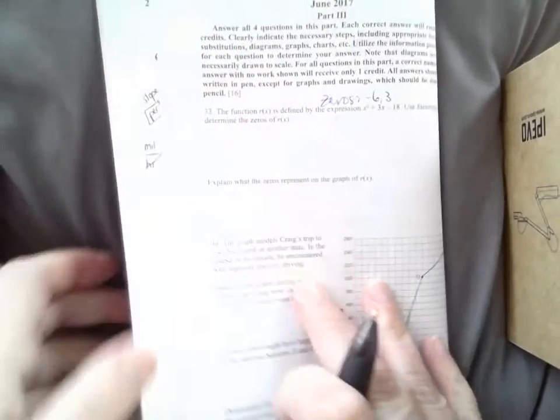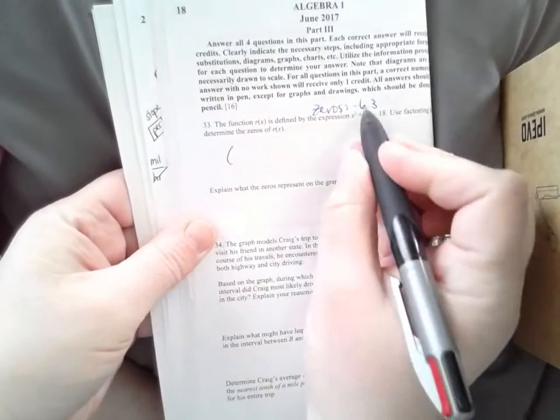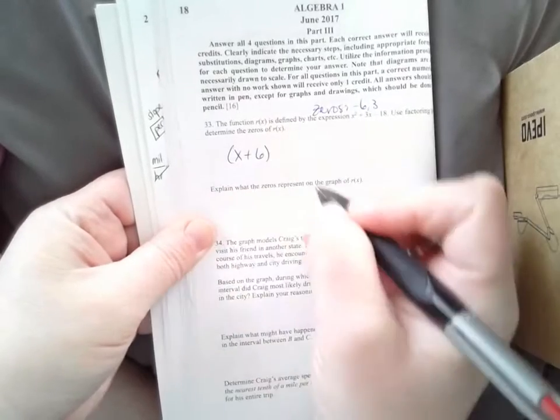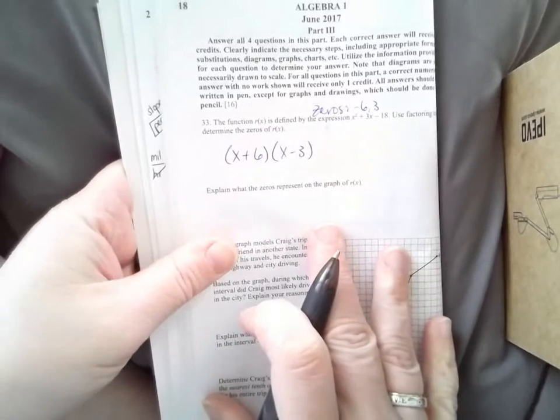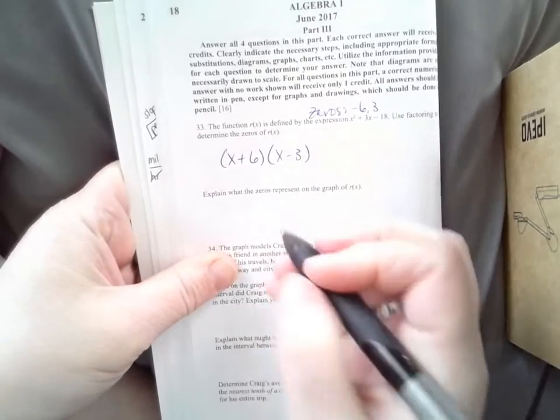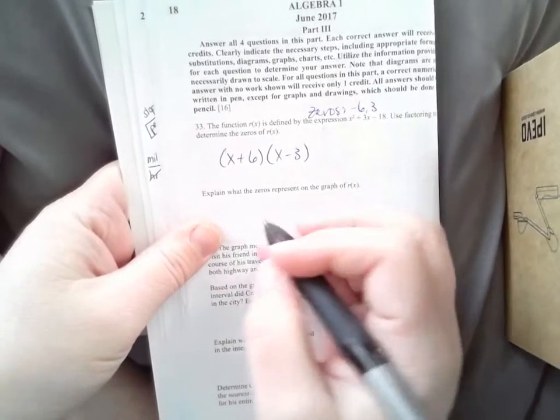Factoring looks like this. Take the opposite and plug it in. Take the opposite and plug it in. The zeros represent the roots.